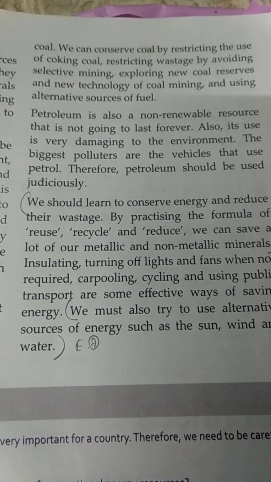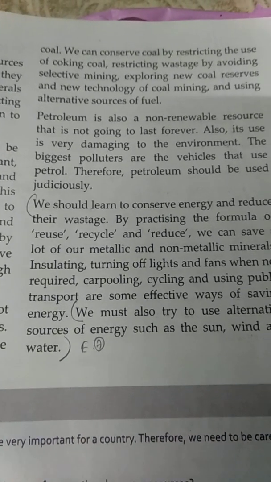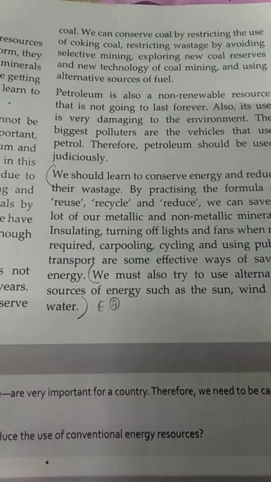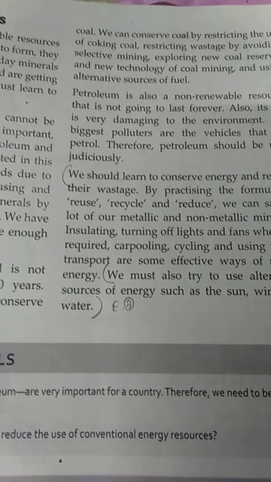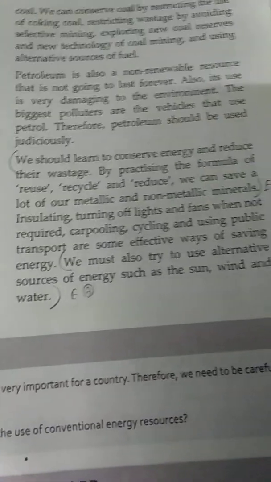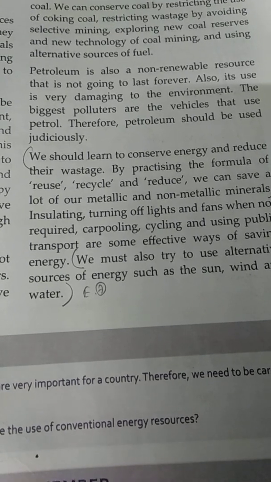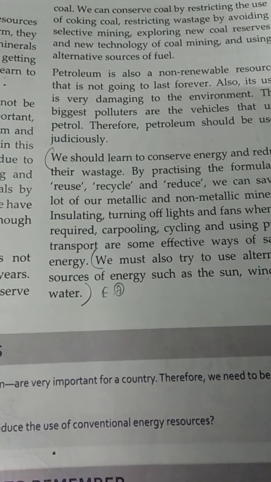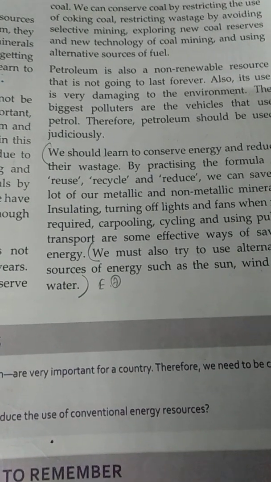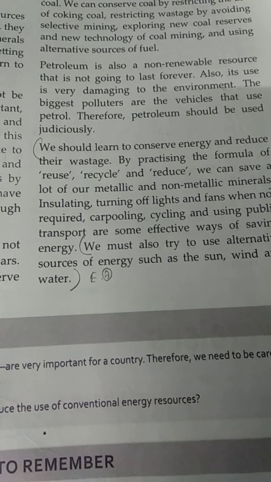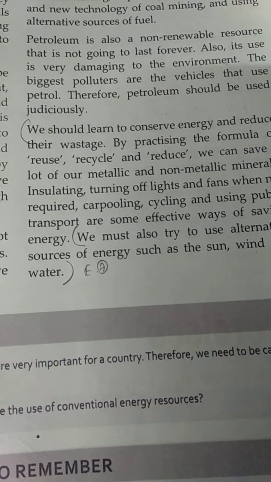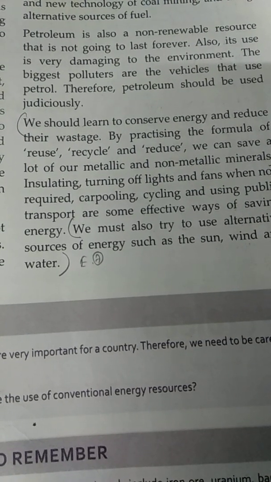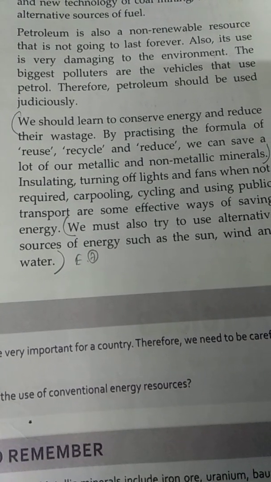Next is petroleum. It is also non-renewable because it takes hundreds and thousands of years to be prepared by nature. So we should try not to use it too much and not damage the environment. The biggest polluters are the vehicles that run on petrol. Therefore, petroleum should be used judiciously. We should now learn how to conserve energy and reduce wastage by using the formula reuse, recycle and reduce.